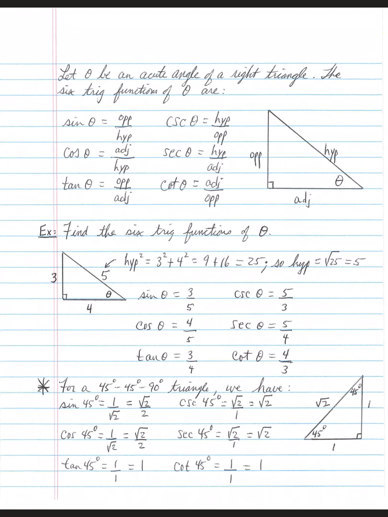Recall from the Pythagorean Theorem that one leg squared plus the other leg squared equals the hypotenuse squared. You're used to seeing a squared plus b squared equals c squared, and so that's going to remain true. If we start with a right triangle, one side length 3, the other side length 4, 3 squared plus 4 squared, that's 9 plus 16, which is 25. 25 is 5 squared, so that gives us the hypotenuse.